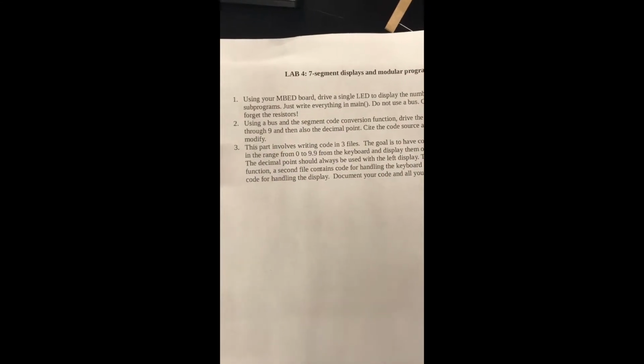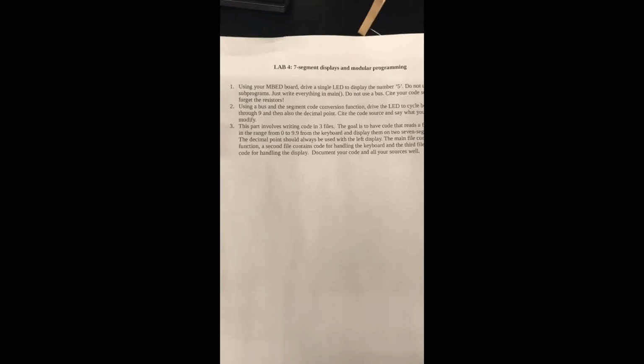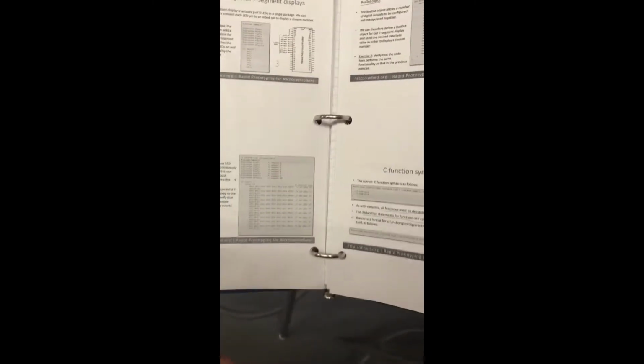Okay, this is Lab 4, Part 2. We're using our 7-segment display to show 0 through 9 and also the decimal. Our code, we got this from his slides right here, and we just had to modify it a little bit to add the decimal to it.